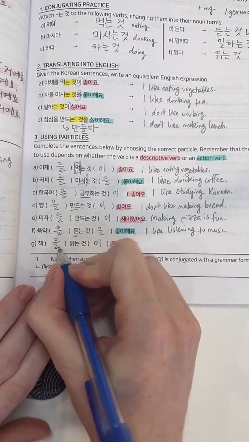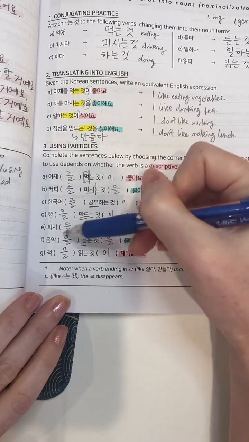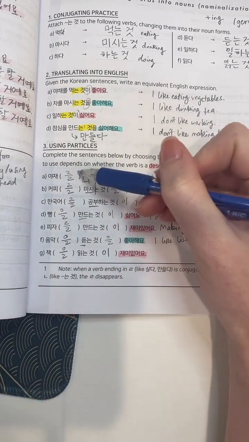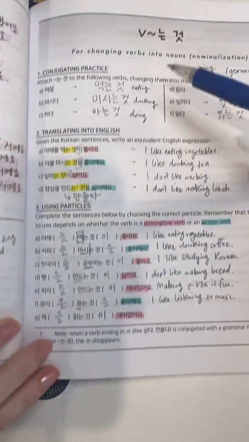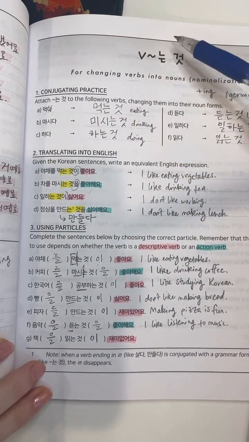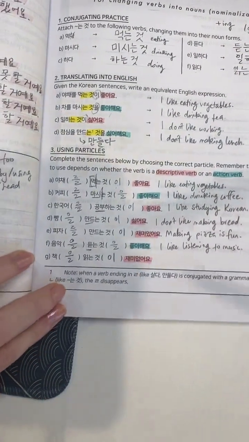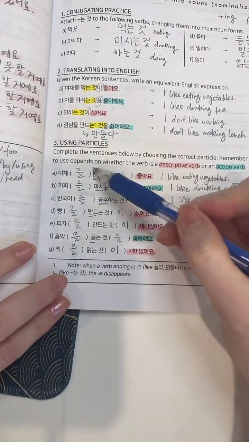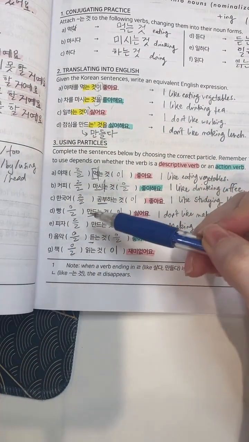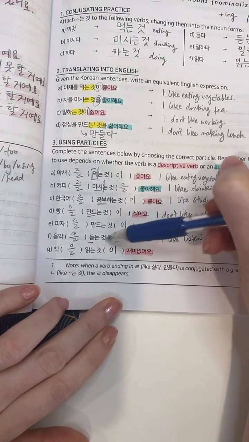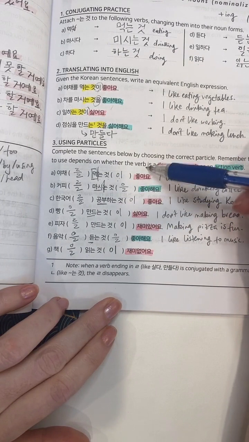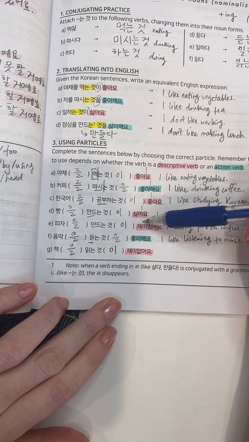Notice how all of these use the object particle. This is not a coincidence. This is a feature of the 는 것 grammar form because this grammar form only attaches to action verbs. So this particle here will always be the object particle. But this particle here depends on what this verb is, whether it's an action verb or a descriptive verb.